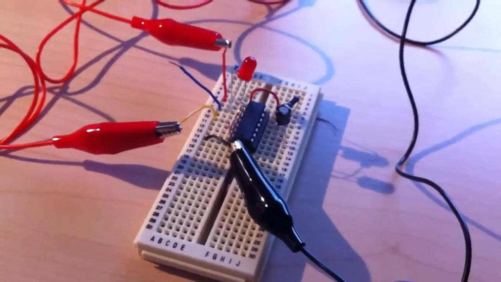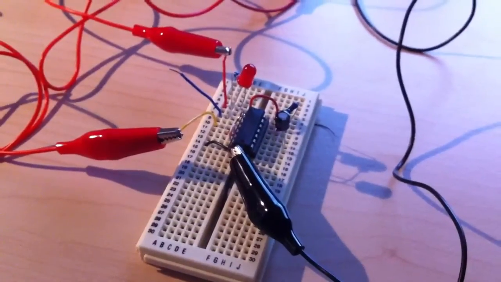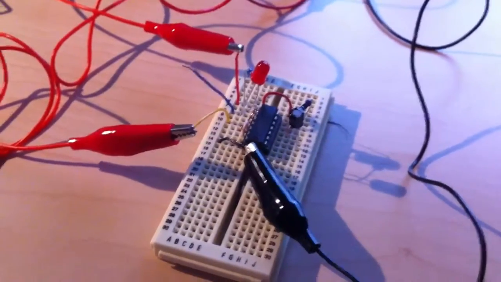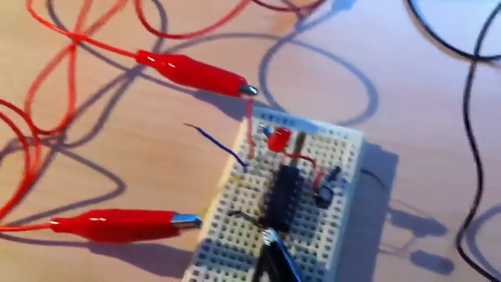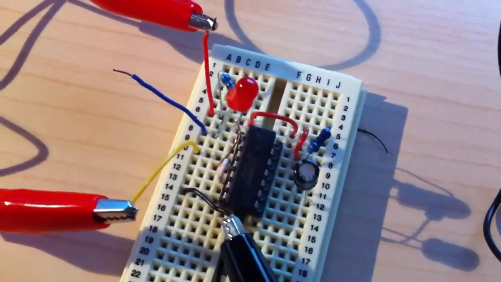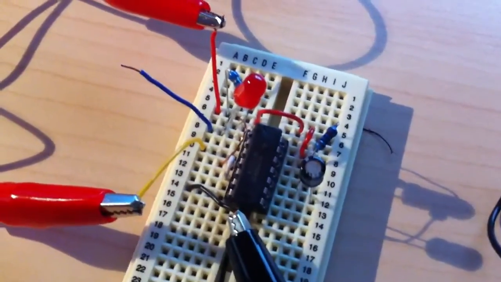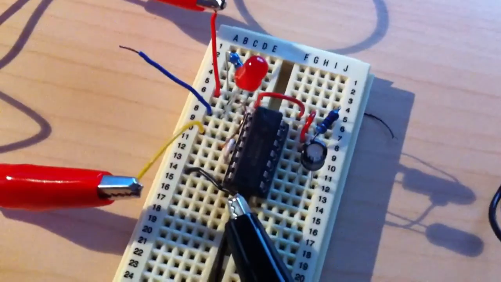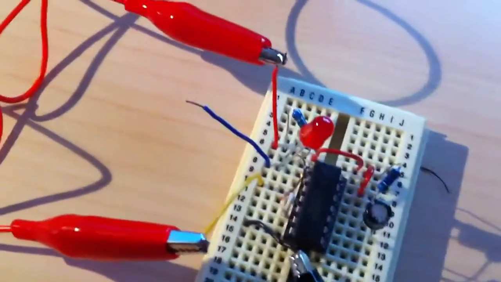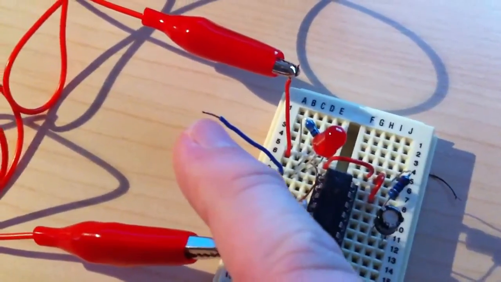So in order to do that, I needed to work out a way to make a toggle switch send a pulse instead of continuously generating a signal. And to do that, I devised a little circuit using an IC, an integrated circuit. This is called a 74121, a monostable multivibrator. What it does is it takes input, which you can see is this yellow wire here, and sends output, which is this blue wire.